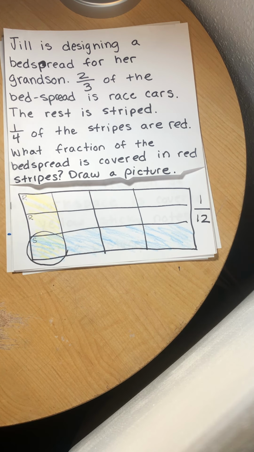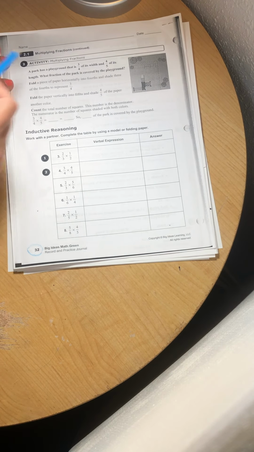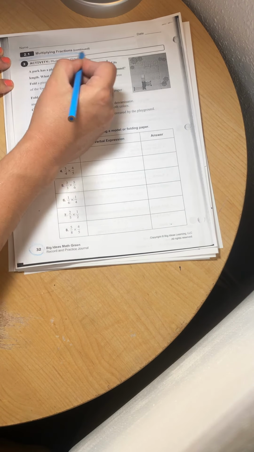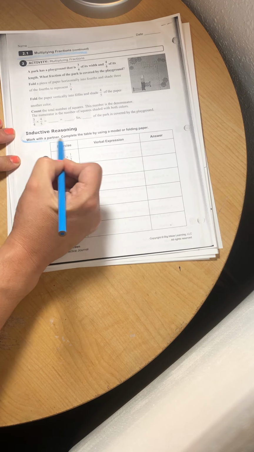Now in your distance learning packet, you have a page that looks like this. It is page number 32 at the bottom. At the top it says 2.1 multiplying fractions continued. What I want to look at is this part called inductive reasoning. I would like you to apply this skill in this section of your distance learning packet.